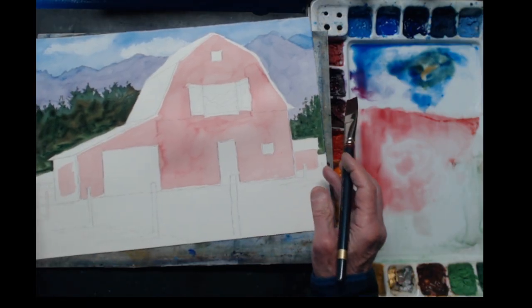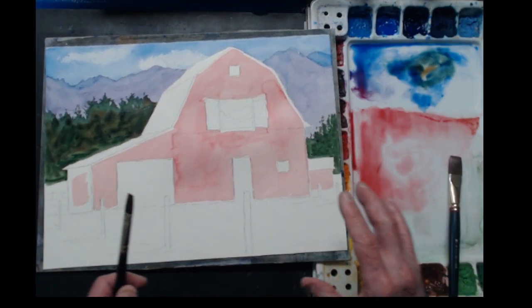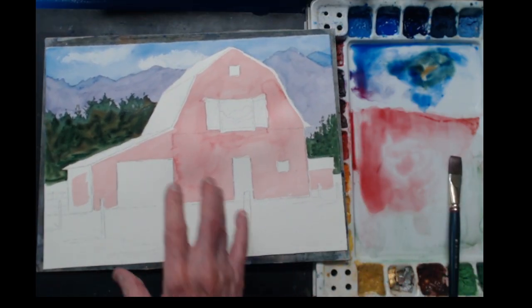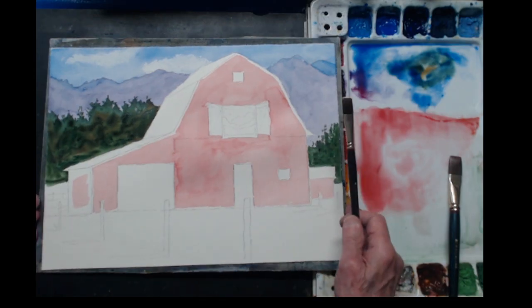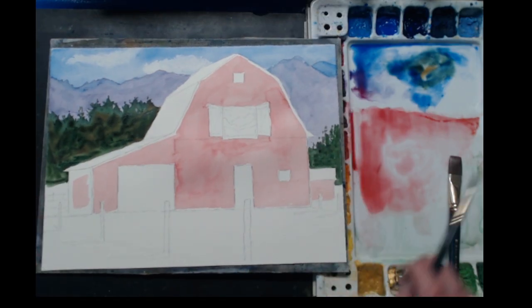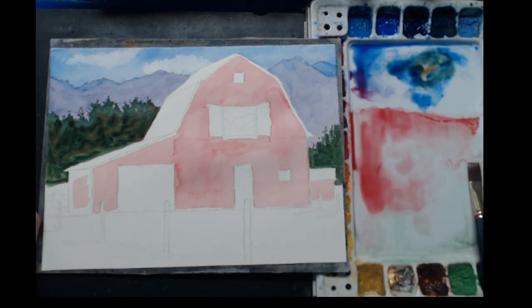Okay, well, there's the starting point of the red. Now I've got to let that dry, but while that's drying, I can go ahead and paint the rooftop too. So it's not going to stop me there. Okay, I'm going to change brushes now. Now I'm going to use a half inch, and I'm going to paint a gray roof, gray tin.